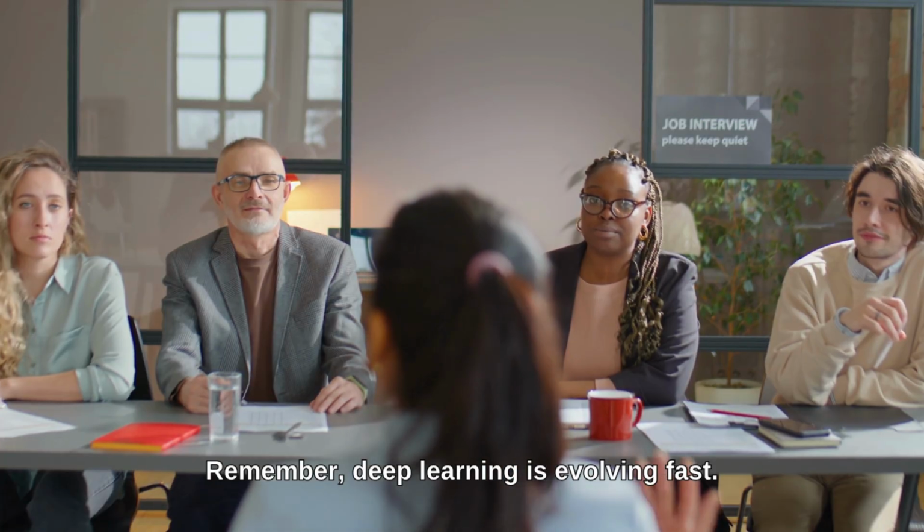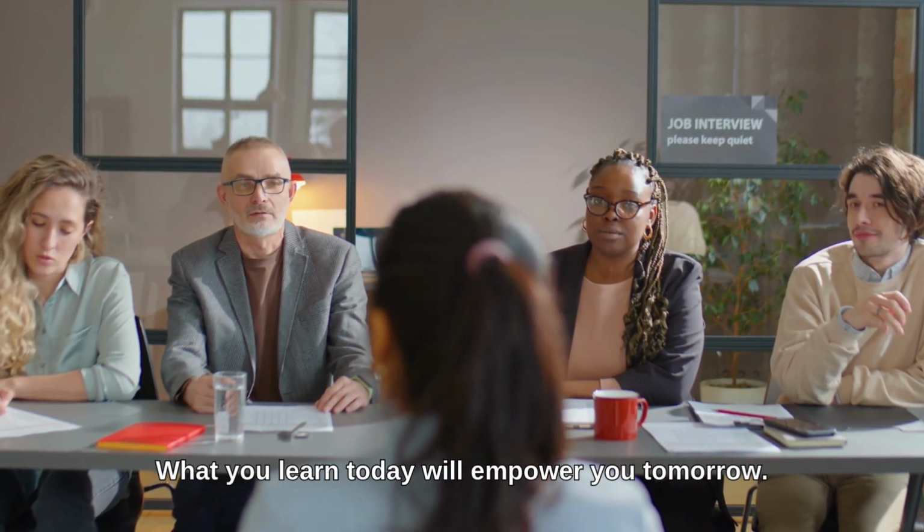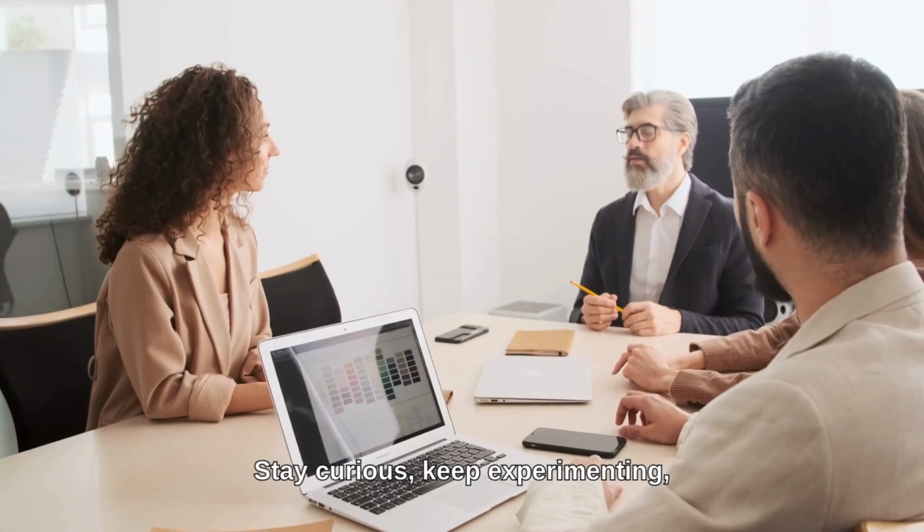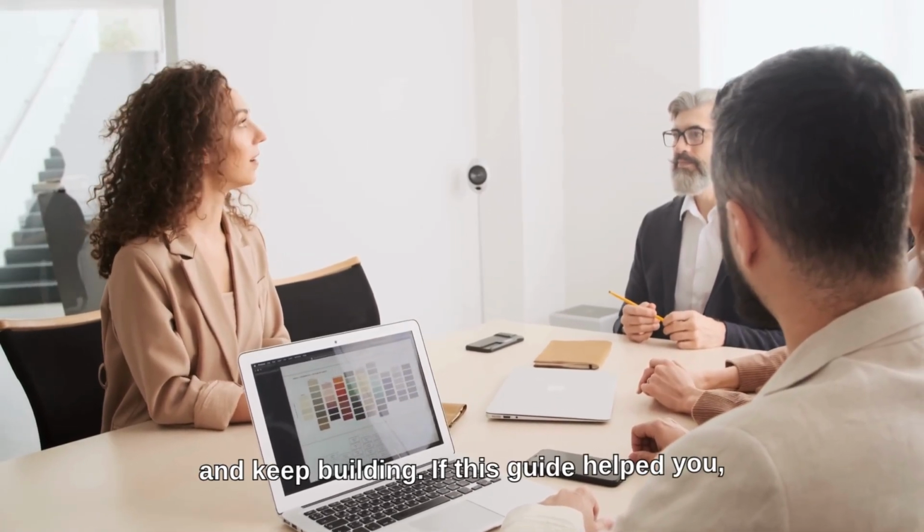Remember, deep learning is evolving fast. What you learn today will empower you tomorrow. Stay curious, keep experimenting, and keep building.